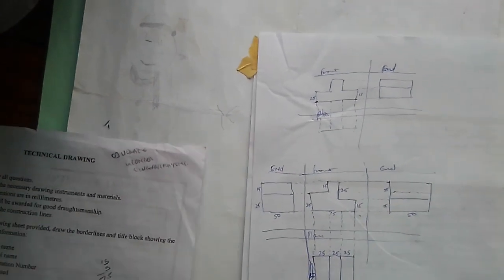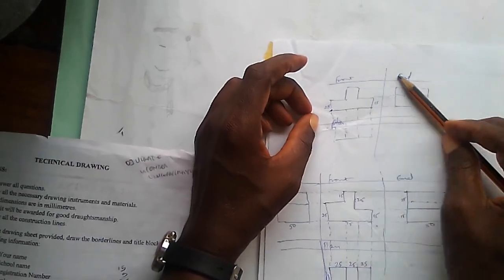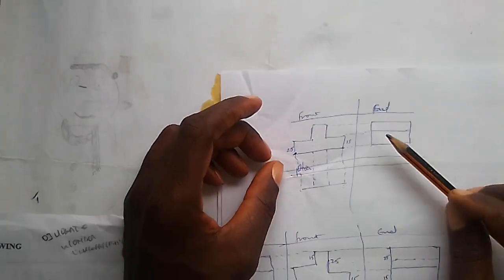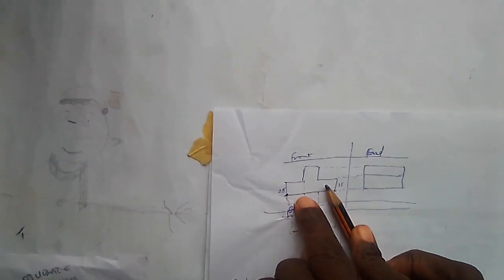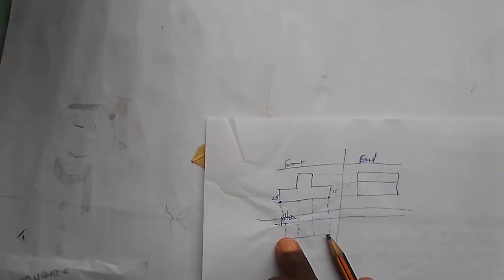According to what I sketch here, for the junior class, this is the simple method for you to answer the question. Draw the front view, the end view, and the plan view.